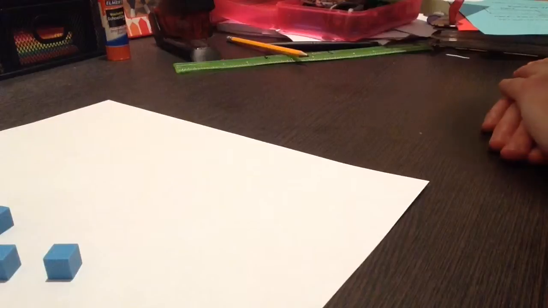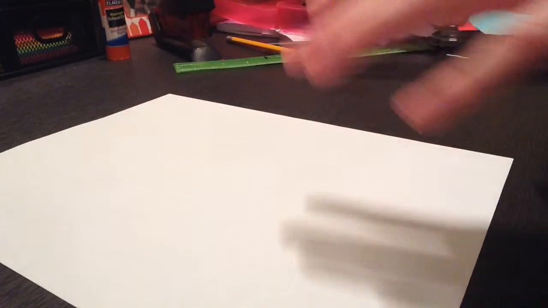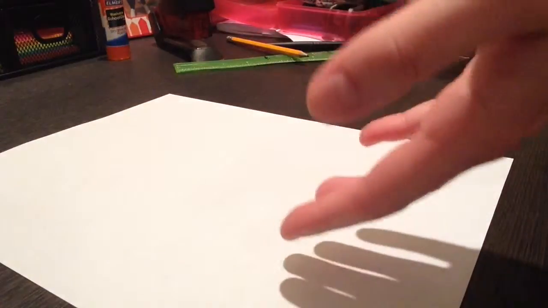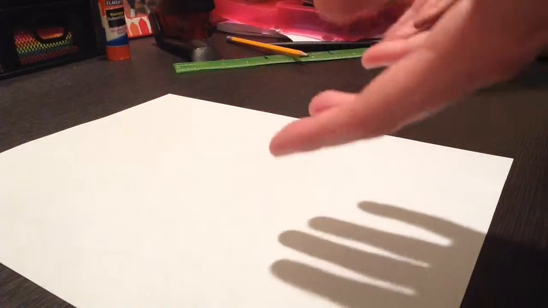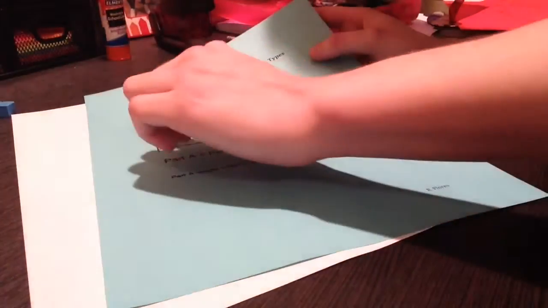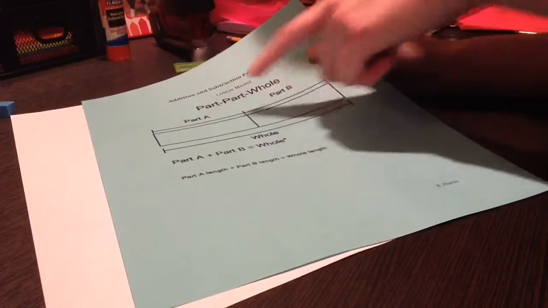Our problem now says Taryn has 12 kittens. If 5 of them are boys, then how many kittens are girls? Well, what problem is this going to be? We're given a whole, which is 12, and we're given part of that whole, which are the 5 boys. And we have to find the other part of the whole, which will be how many kittens are girls. So because of that, this is going to be a part-whole problem, and it's going to look something like this. We are given the whole right down here, and we have part A, and we have to find part B.